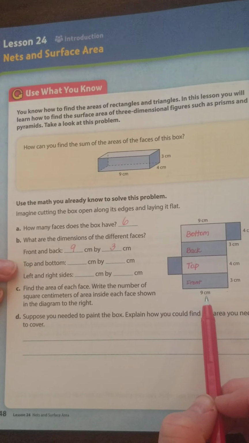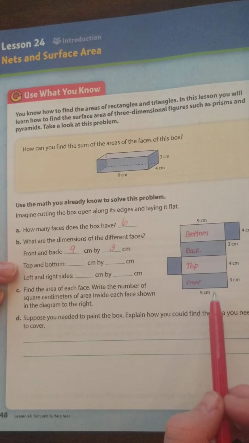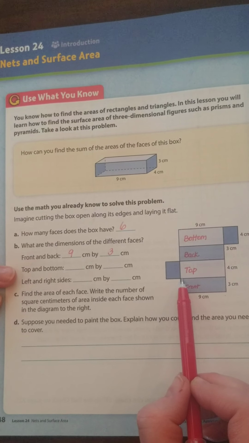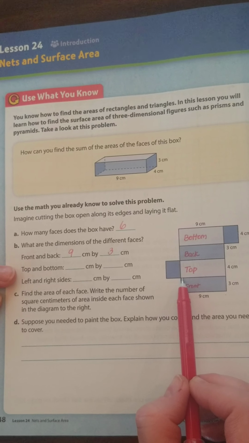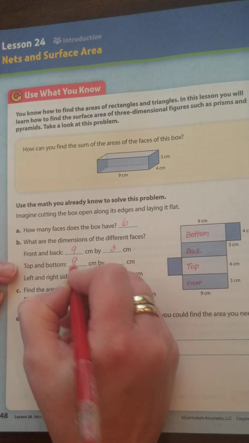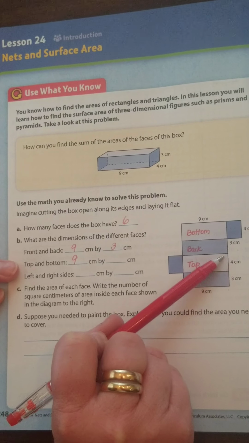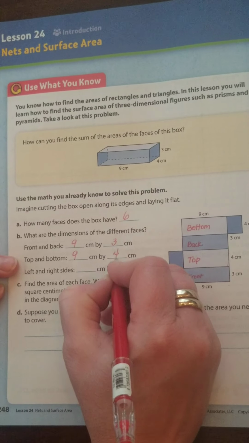Okay, so if this is the top right here, and we know that this line is 9, see this line? We know it's 9. What does that make this line right here? What does it make it, guys? Yep, 9. So we're going to go 9 by, and is this side 3 also like the other one? No, it's 4, so we've got 9 by 4.